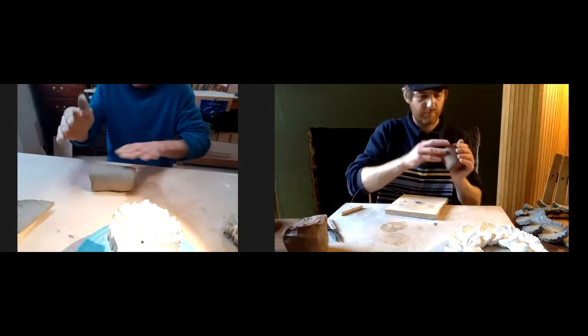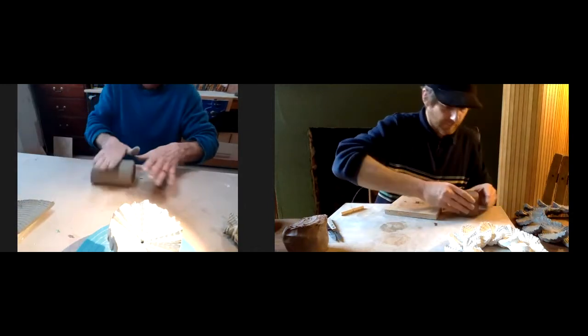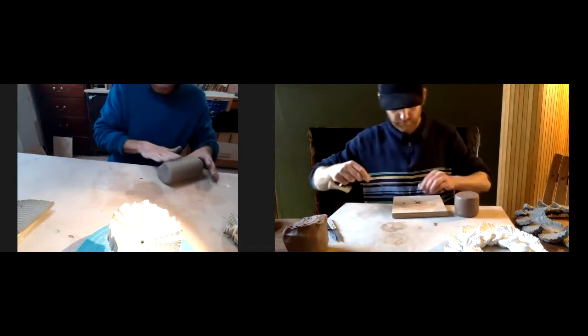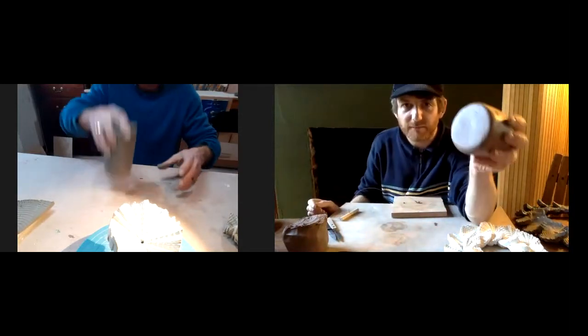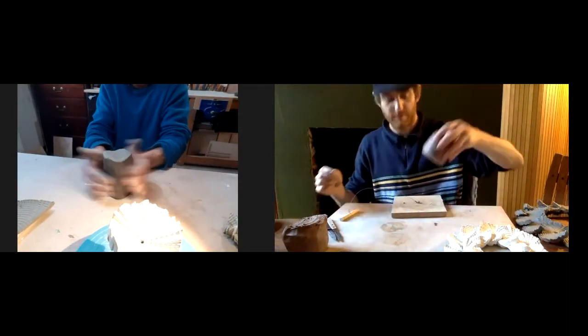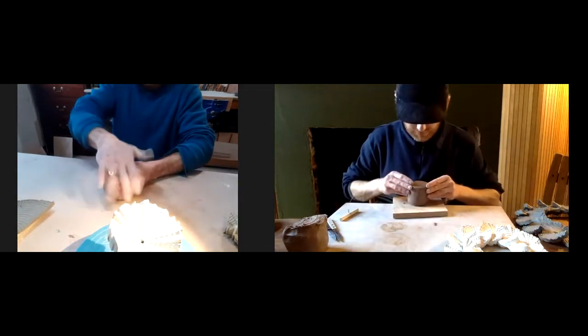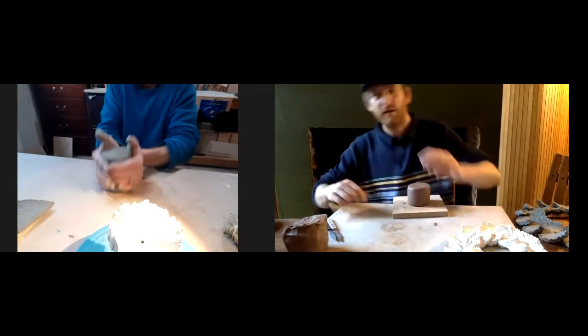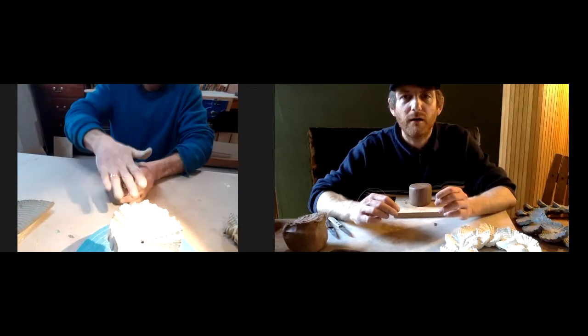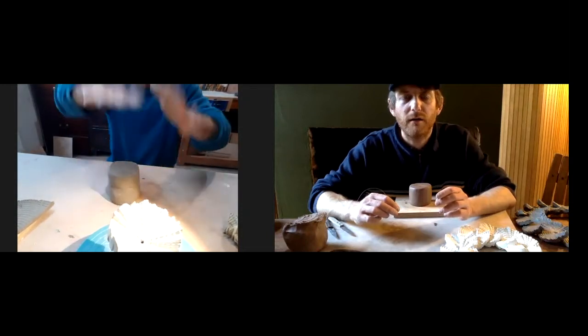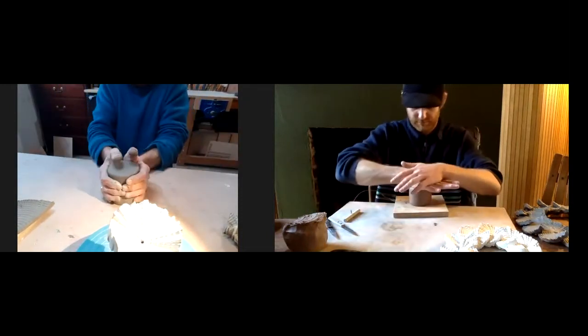I'm just rolling it on a flat surface. You got a cylinder, Joe? I have, yeah, I've got a cylinder. I'm just squashing that down to make the cylinder a little bit chunkier.